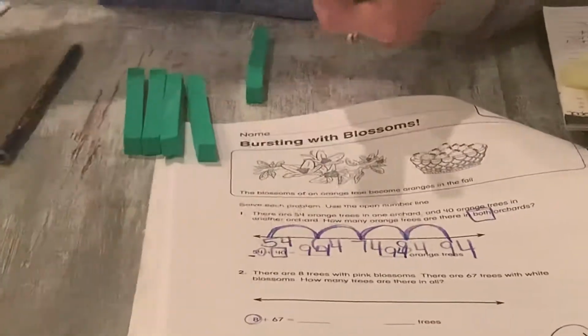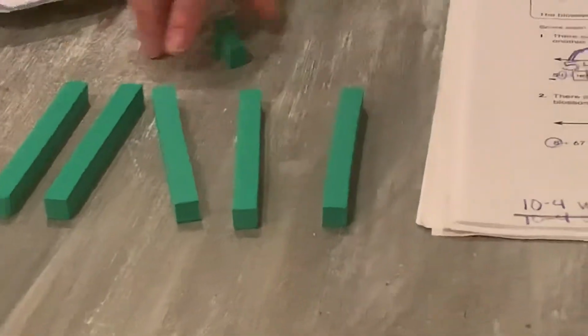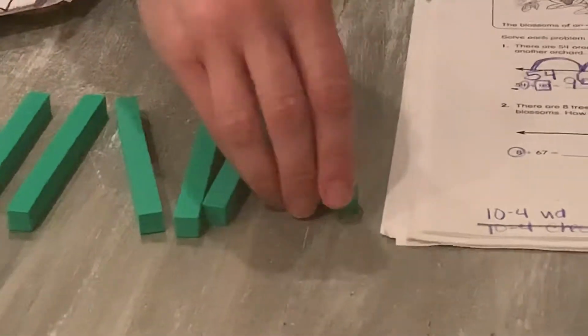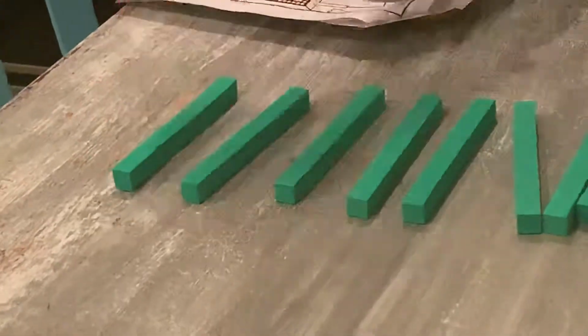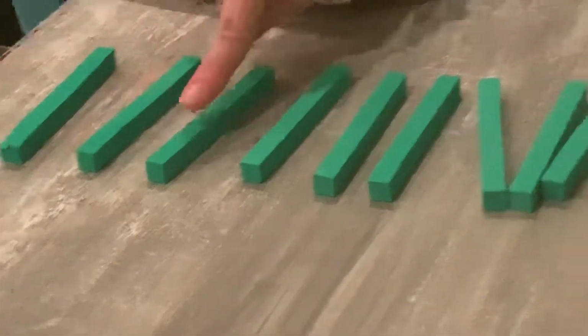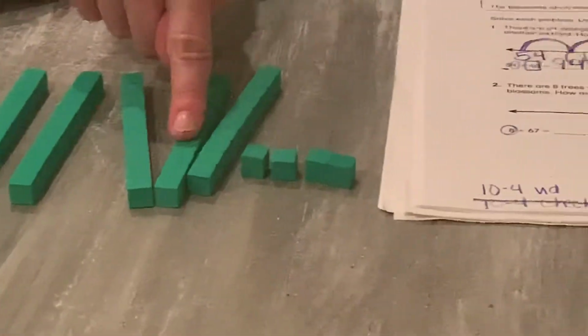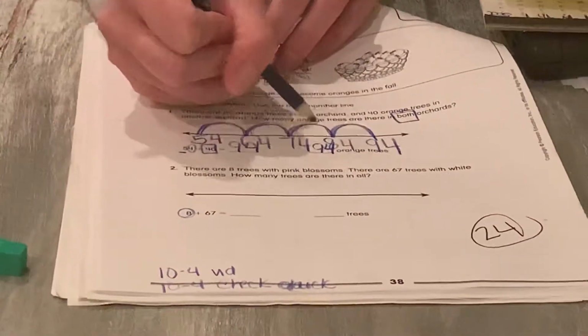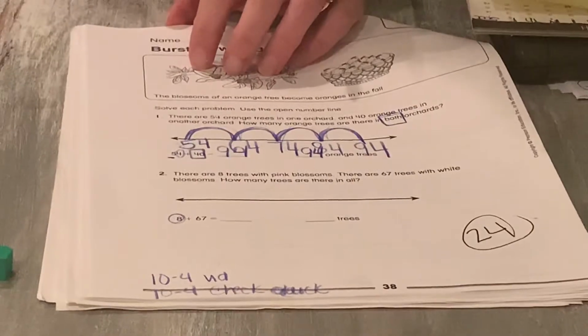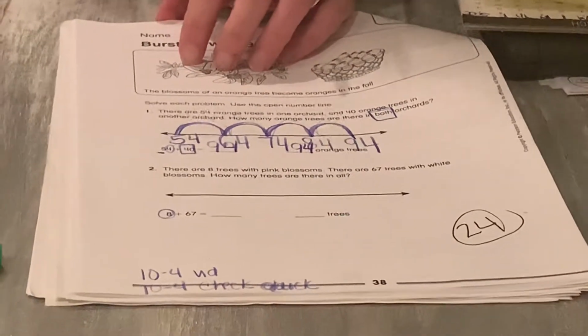And then I can check it with my tens cubes if I need to. I had 54 to start with. And then I did 10 hops. So I did 54, 64, 74, 84, 94. 10, 20, 30, 40, 50, 60, 70, 80, 90, 1, 2, 3, 4. So my hopping by 10, 40 plus the 54 was my 94.